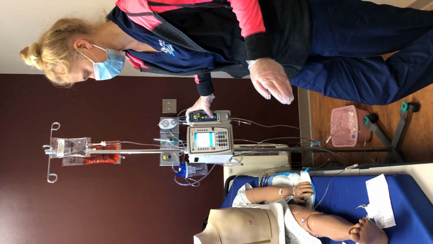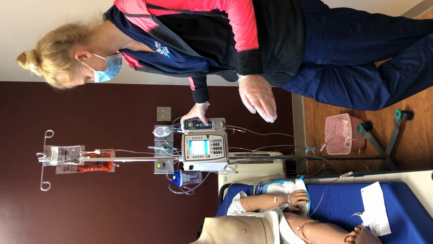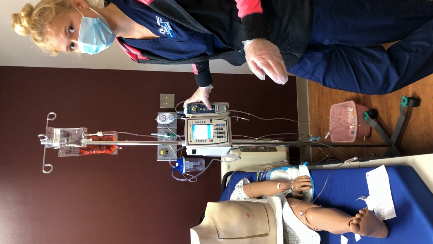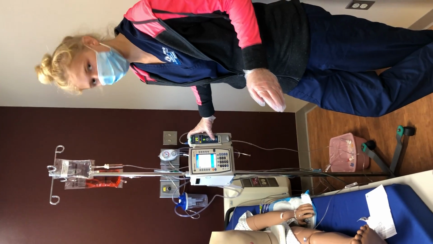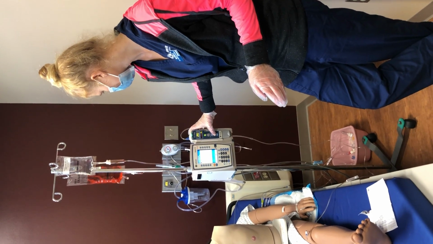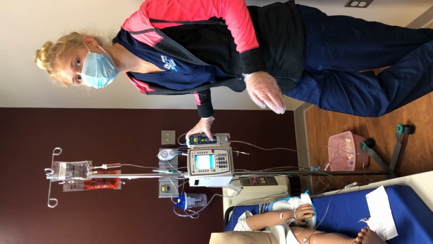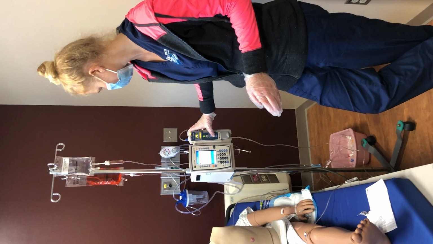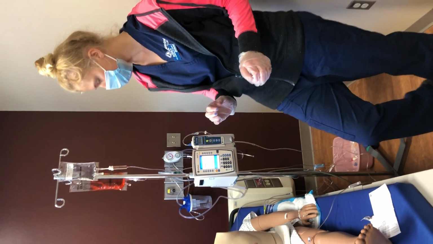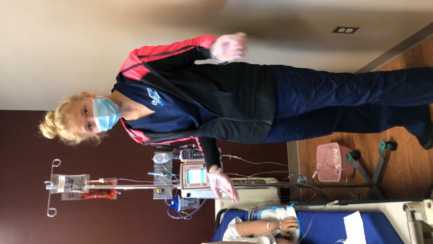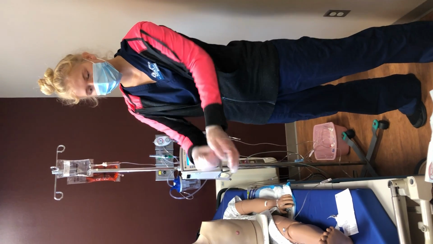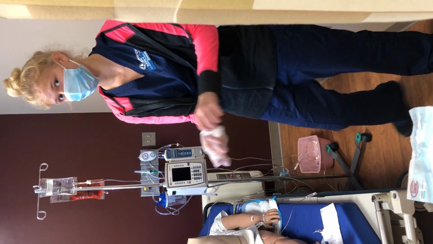medication. And while I'm administering this medication, I would want to make sure that I check for the adverse reactions that I talked about, and then be monitoring the vital signs. And then I'll dispose of my supplies. And then I would document my findings. So I'm first going to take off my gloves and wash my hands.